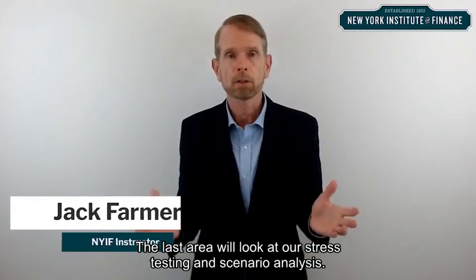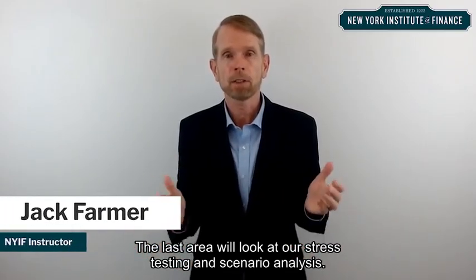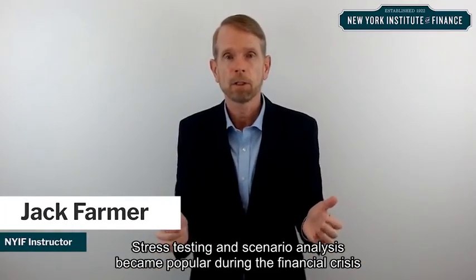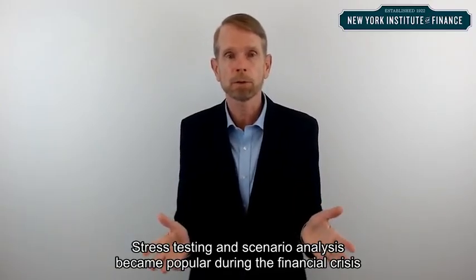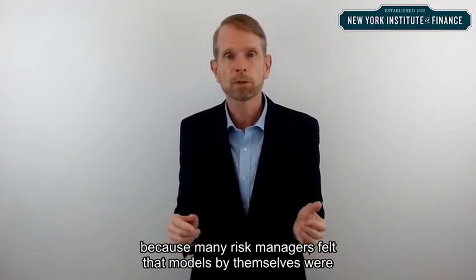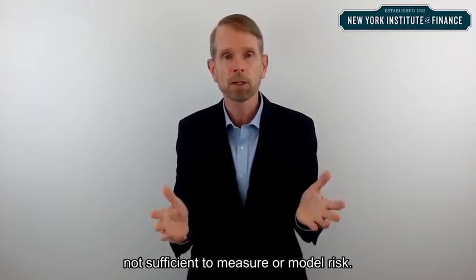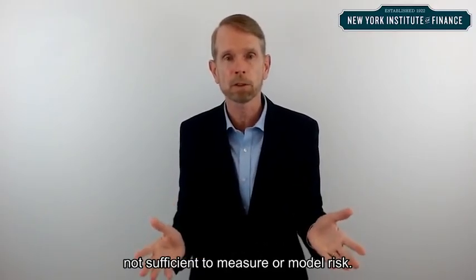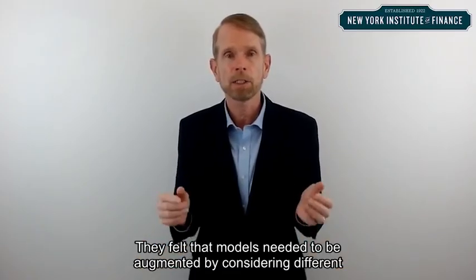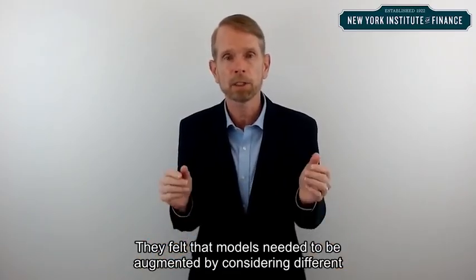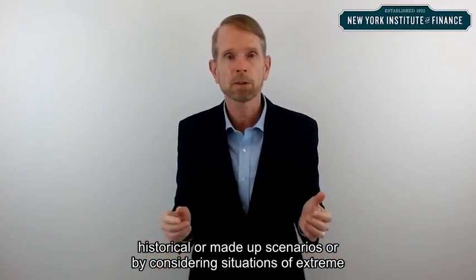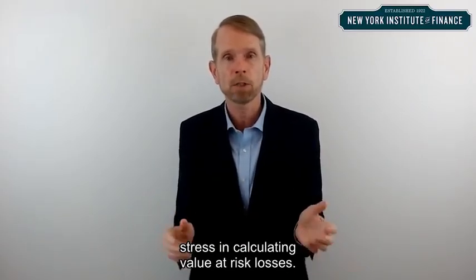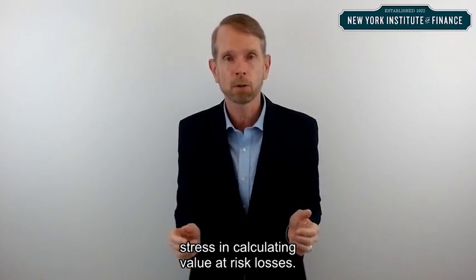The last area we'll look at are stress testing and scenario analysis. Stress testing and scenario analysis became popular during the financial crisis because many risk managers felt that models by themselves were not sufficient to measure or model risk. They felt that models needed to be augmented by considering different historical or made-up scenarios or by considering situations of extreme stress in calculating value at risk losses.